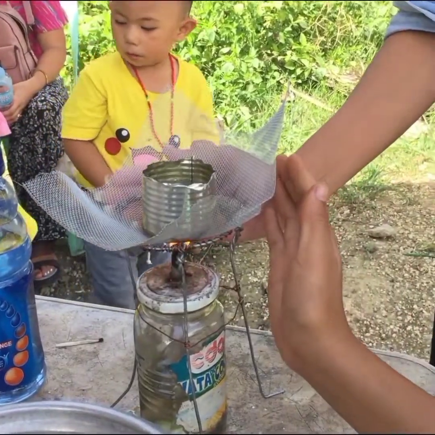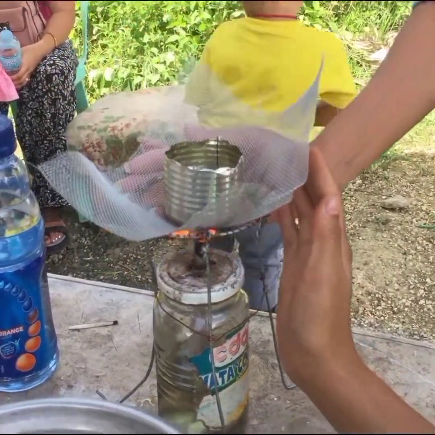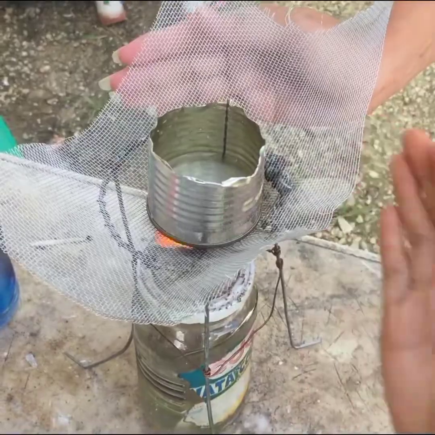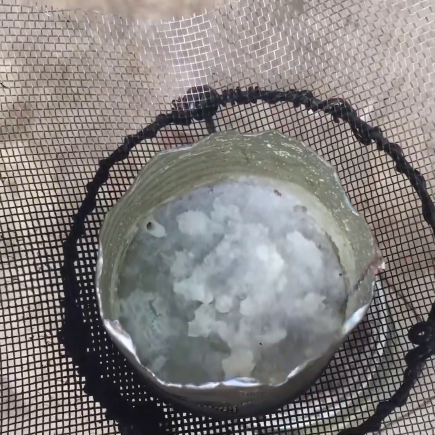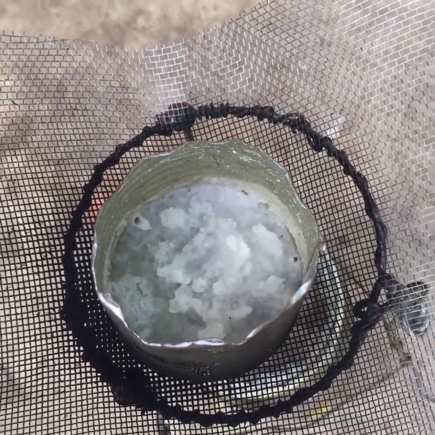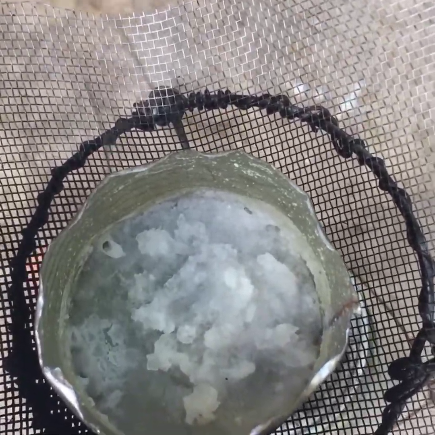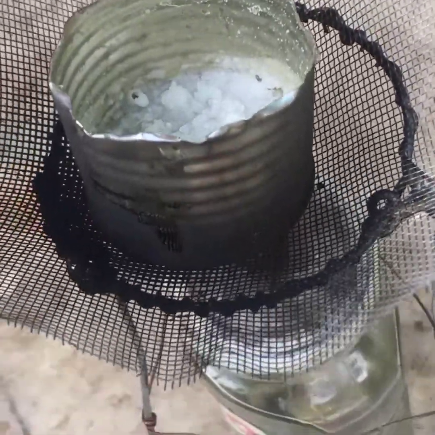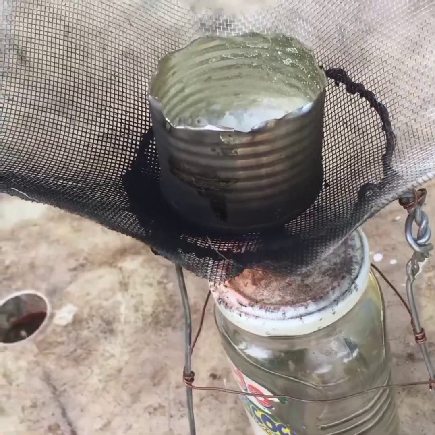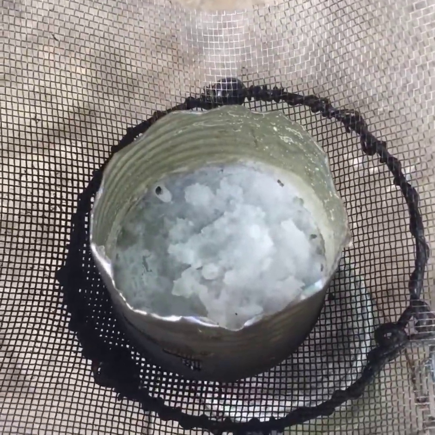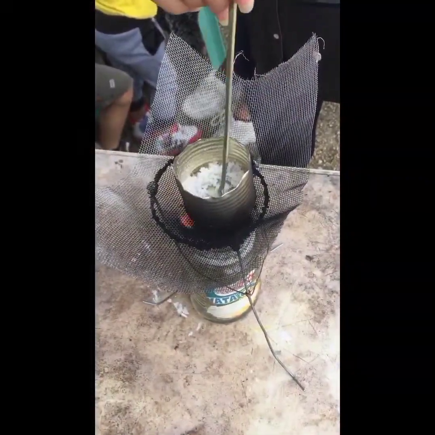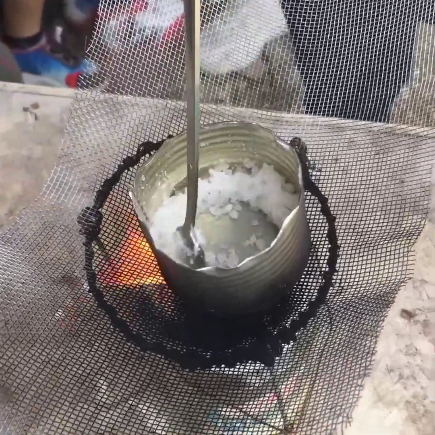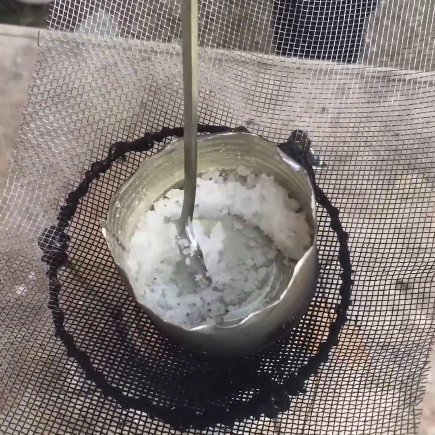And now we will wait until the water evaporates. As we can see, the water evaporated, leaving the salt.